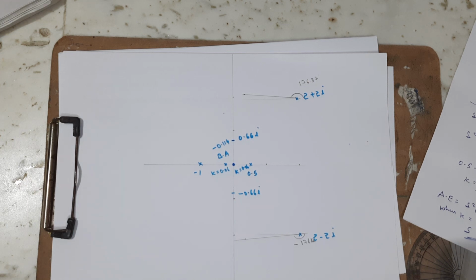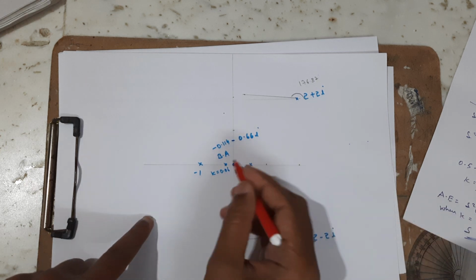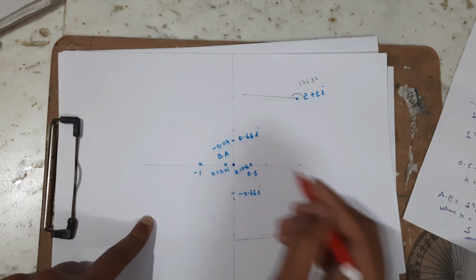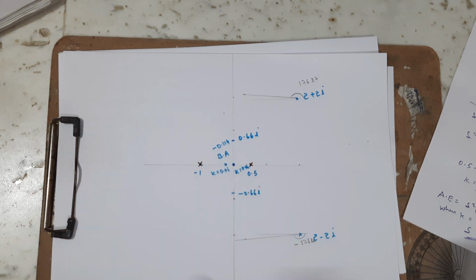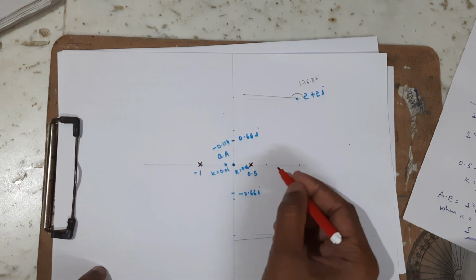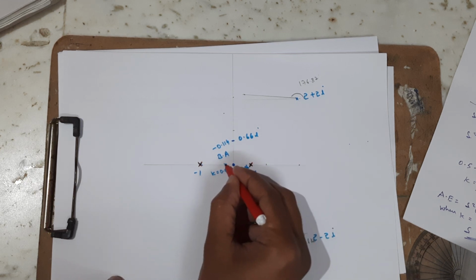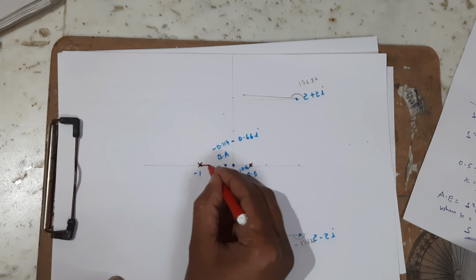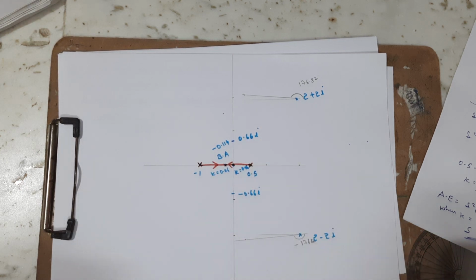Now it's time to draw the root locus. How to draw this? As we know, the branches start from the poles, that is s is equal to 0.5 and s is equal to -1. They come towards the breakaway point at -0.114, like this.